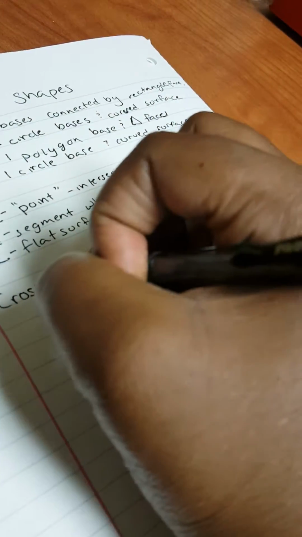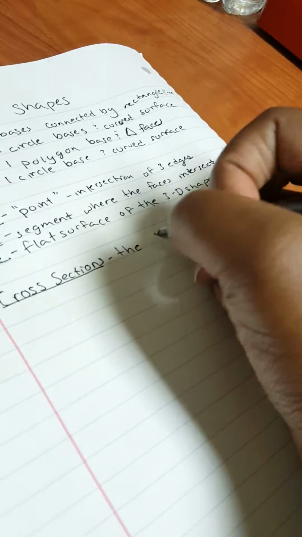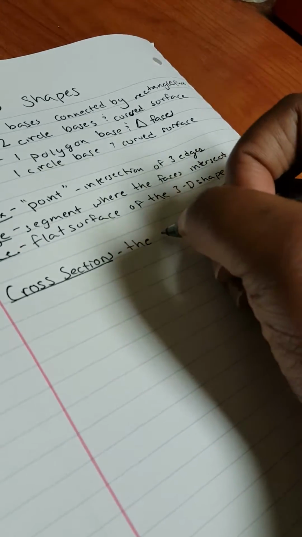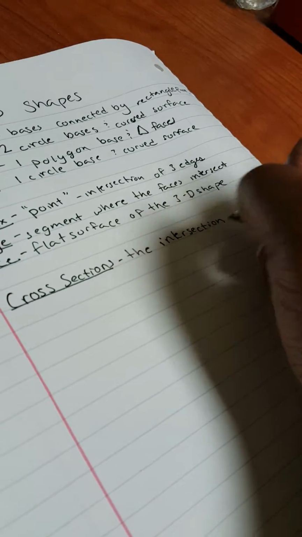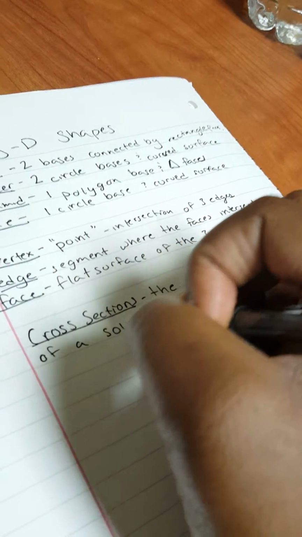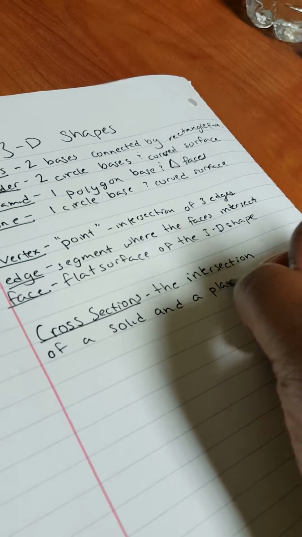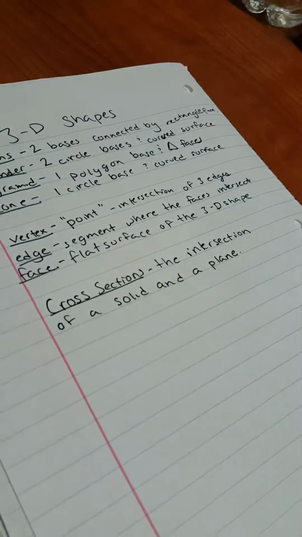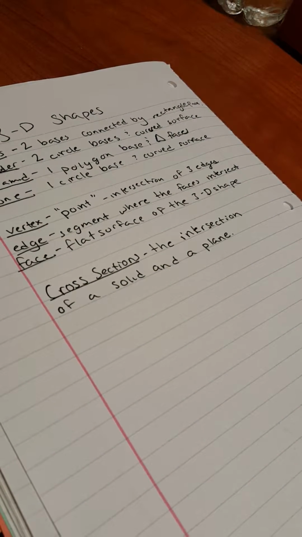Okay, then we're going to talk about cross sections. And this is all stuff we talked about in the stations activity last time I saw you. The cross section is the intersection of a solid and a plane.